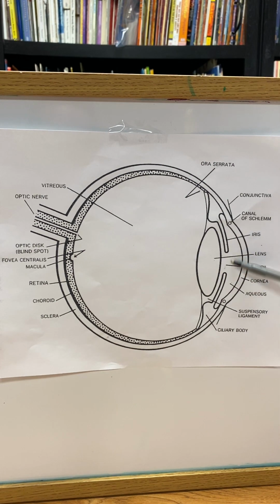The aqueous humor is here. This is a fluid that's produced by the ciliary body, whose purpose is to nourish the cornea, bathe the lens and iris, and contribute to maintaining intraocular pressure of the eye. Aqueous fluid flows through the trabecular meshwork as it filters to the anterior segment of the eye.